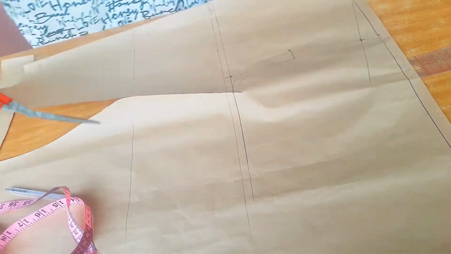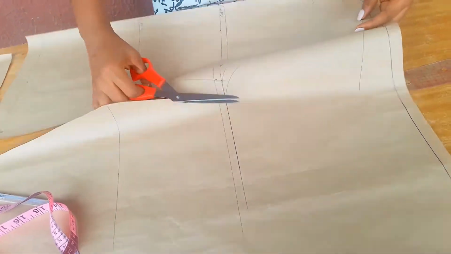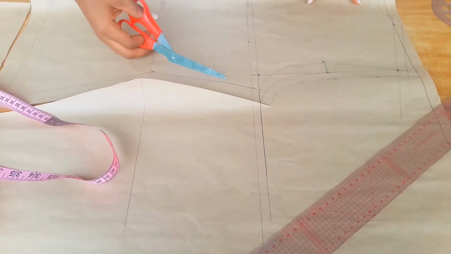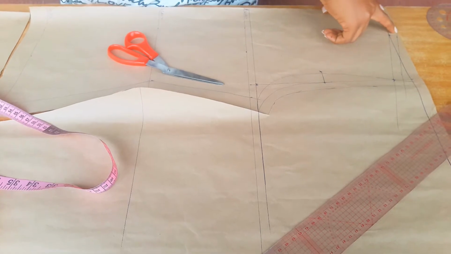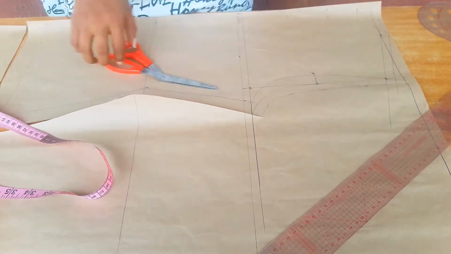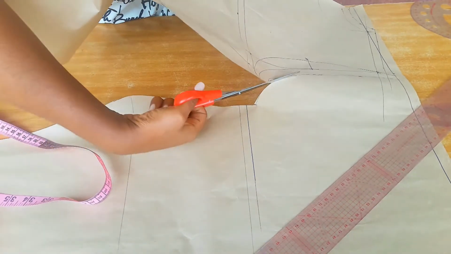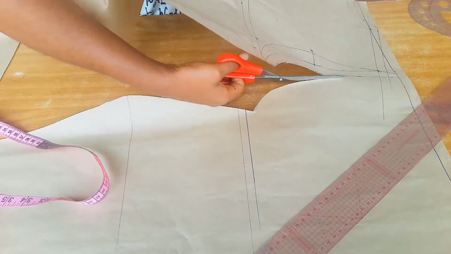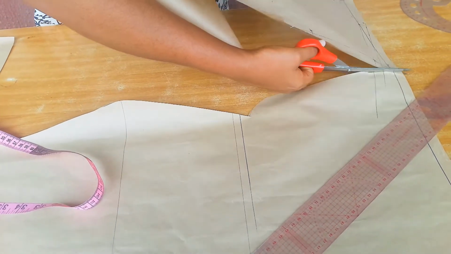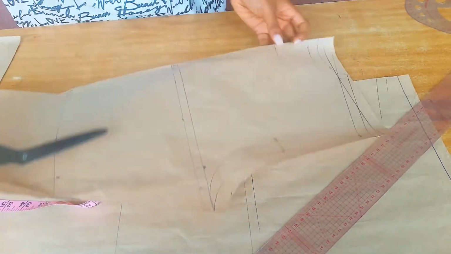We also need an allowance for the neckline and the armhole. I've gone ahead to do that, and I kept a ½ inch allowance for the armhole, the shoulder slant, and the neckline. We're cutting that out now.